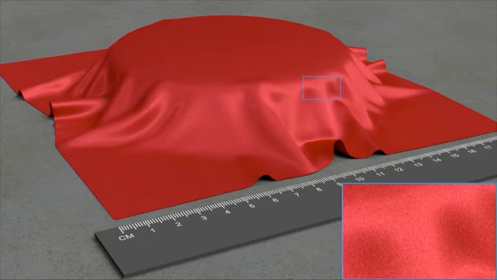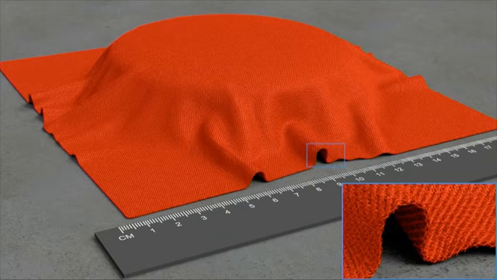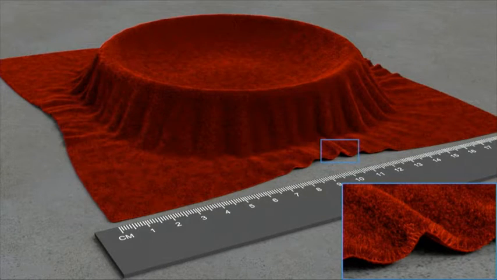So this is an example from the satin. This is for wool gabardine. And then this is for velvet, and we get this typical rim highlight that velvet has.